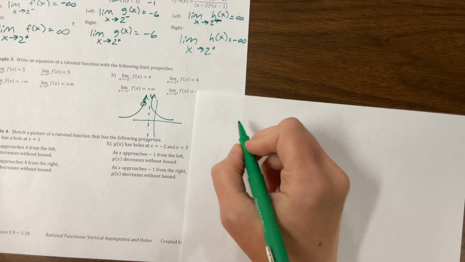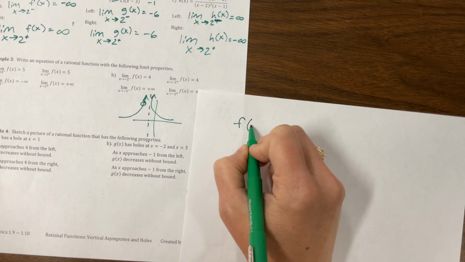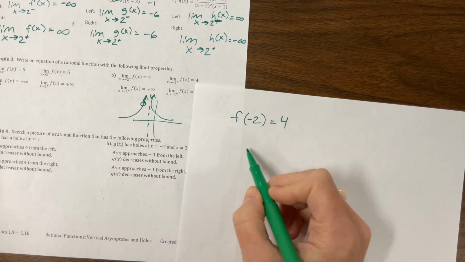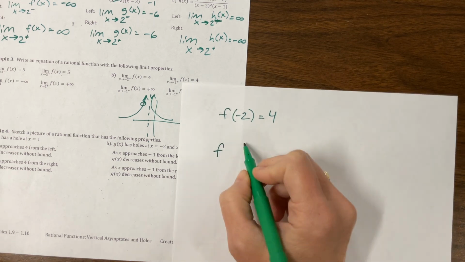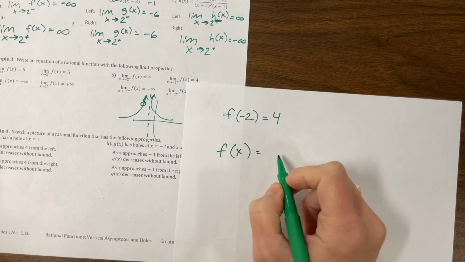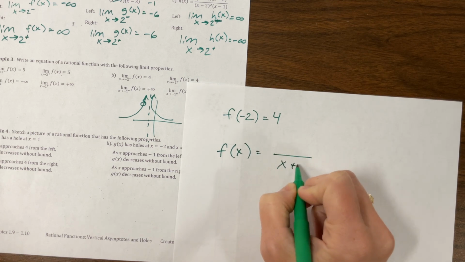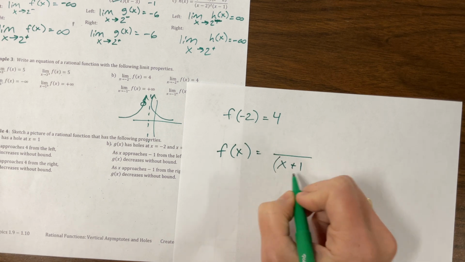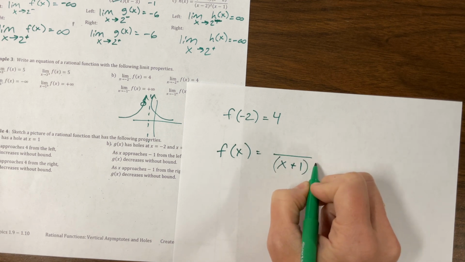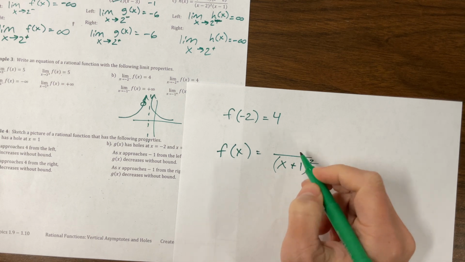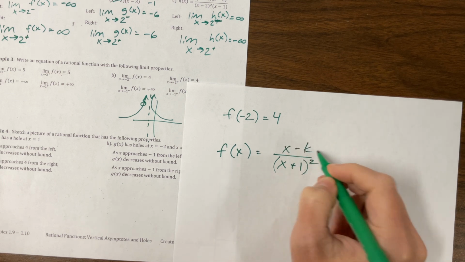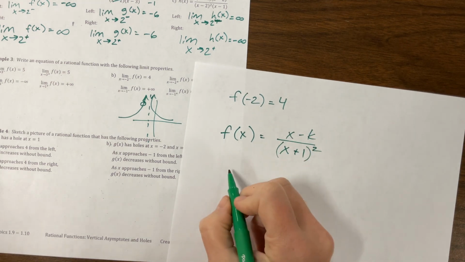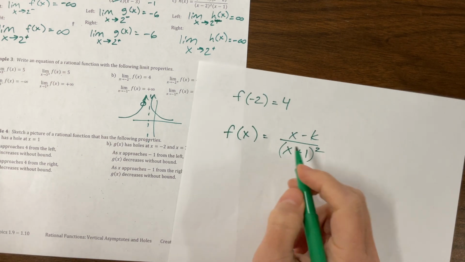So I should have thought about this a little bit. I need f of negative 2 to equal 4. I know that I have a denominator. I know my f has to have an x plus 1 in the denominator. If I square that, then we could do an x minus k. I'm saying there's no hole.